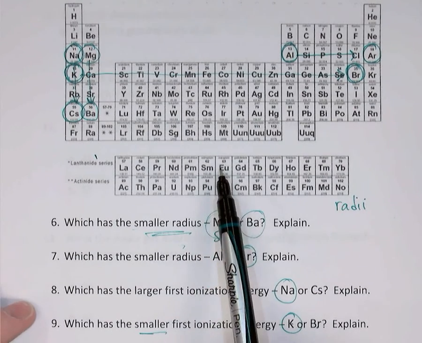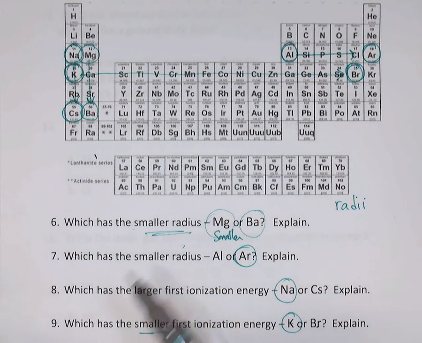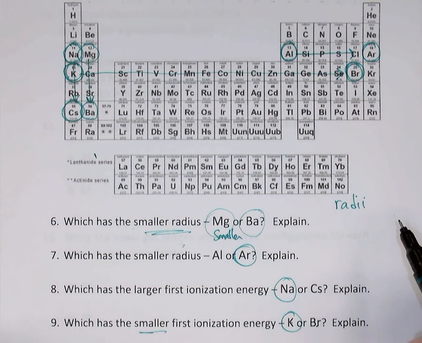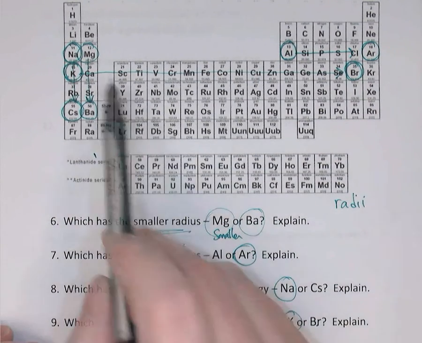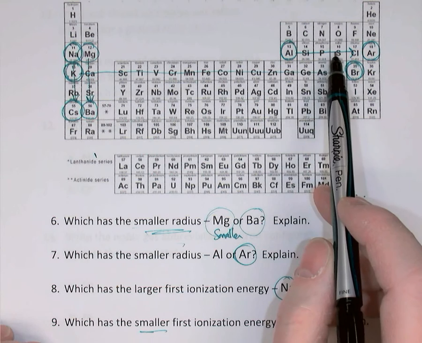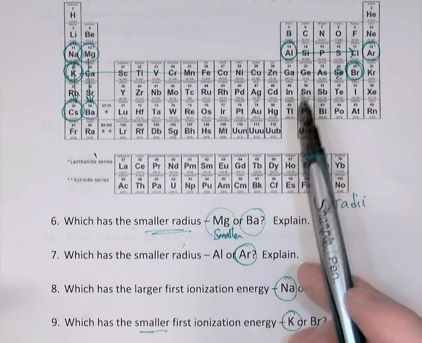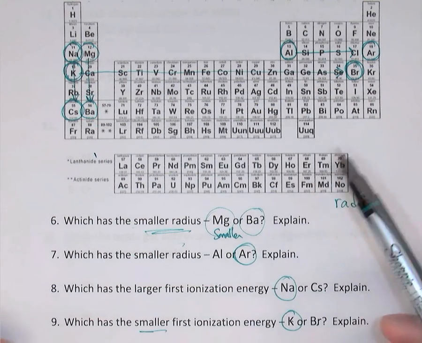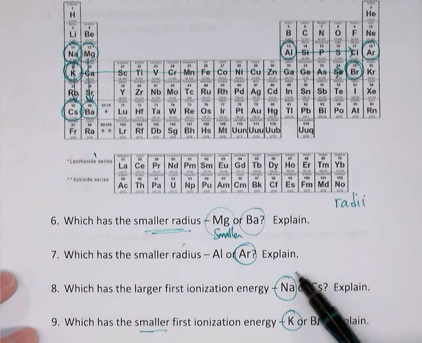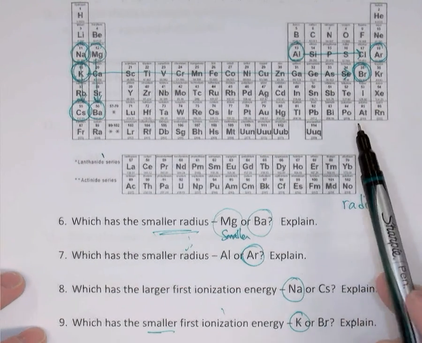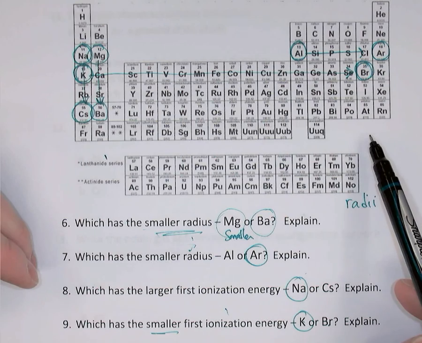Also, if the valence electrons are being pulled with more and more positive charge from the nucleus, it's going to be harder and harder as you go across the table to remove the valence electrons. So the first ionization energies will increase. So we've just explained the trends in first ionization energy and radius when you go across a period. What about when you go down a group?